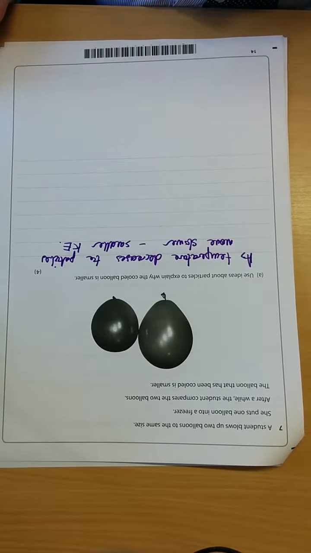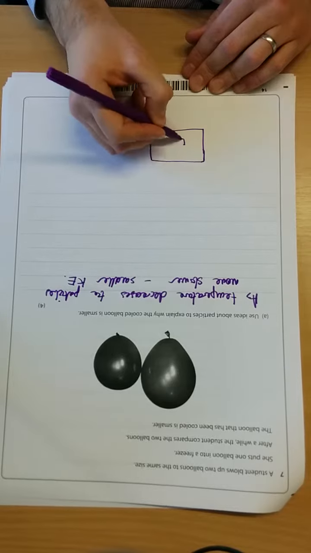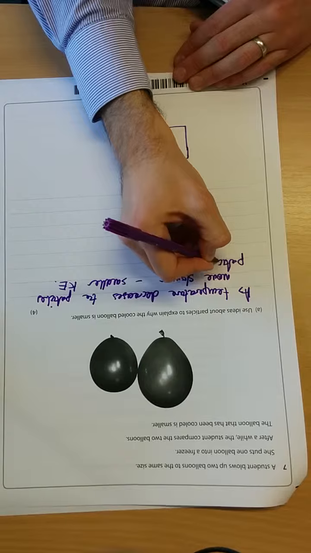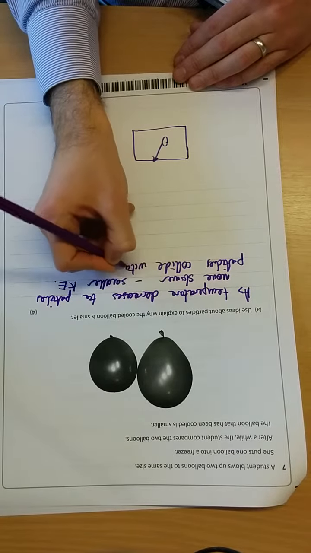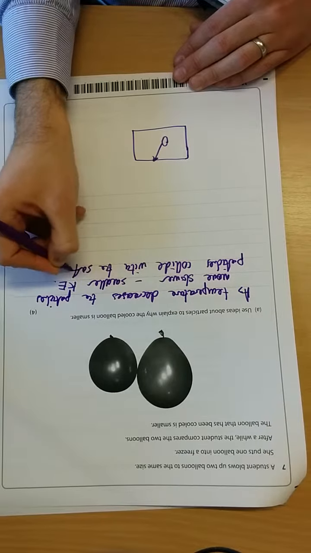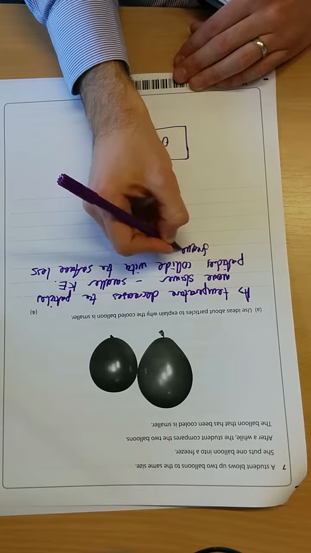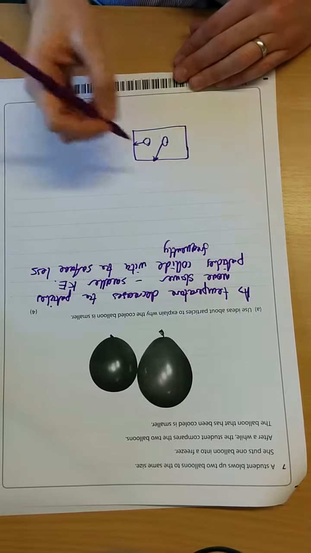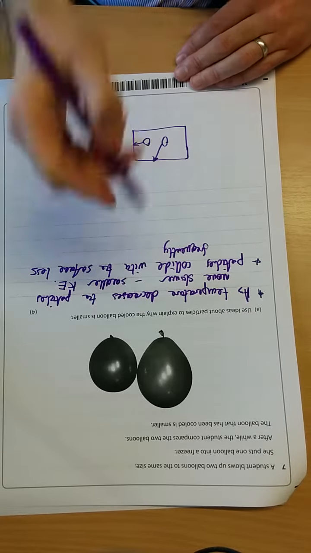Now, what that means is that if they're moving slower, the particles will collide with the surface less frequently. There are less collisions. Particles collide with the surface less frequently, on average.